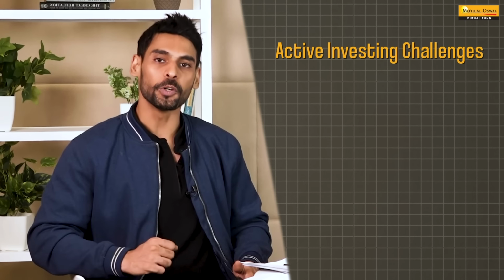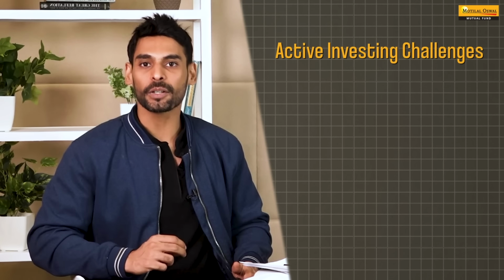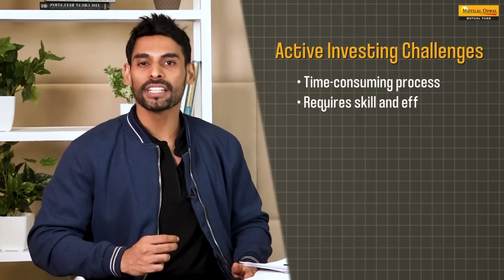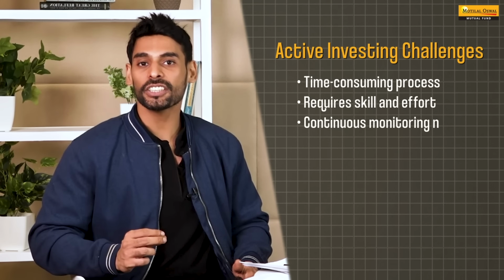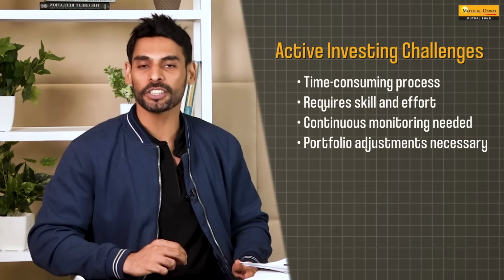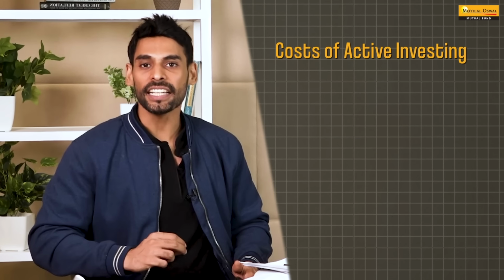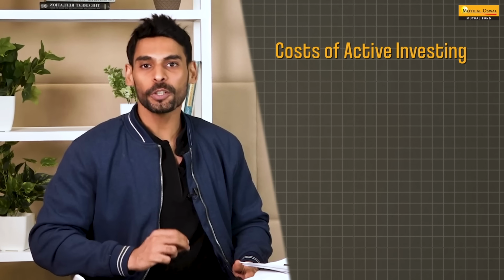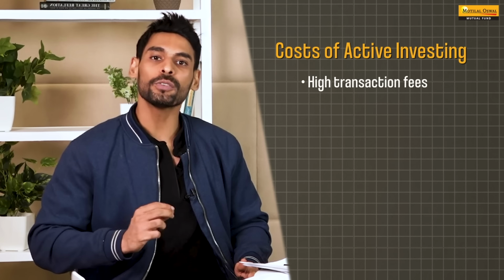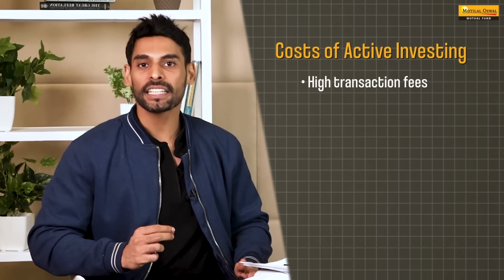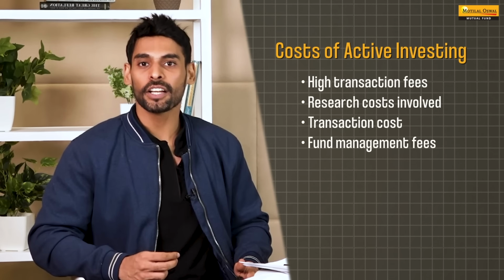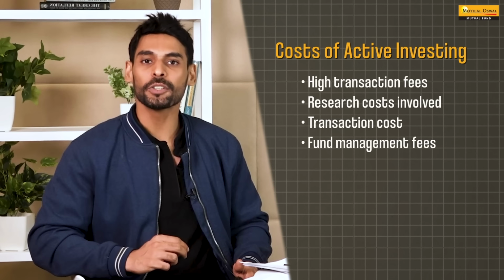However, it is to be noted that active investing requires a lot of time, effort, and skill as it involves continuous monitoring and adjusting of the portfolio based on market conditions and new information which we get on the go. Additionally, active investing also involves higher fees as investors need to pay for all the work that we've done above, such as research, transaction costs, and fund management fees, which can significantly eat into the returns that the fund provides.